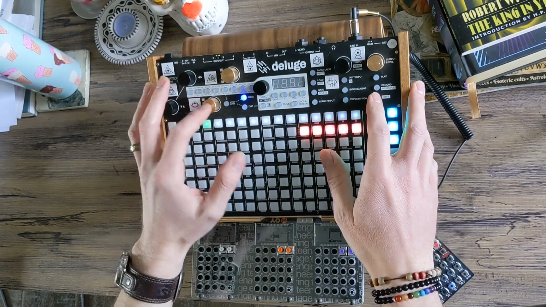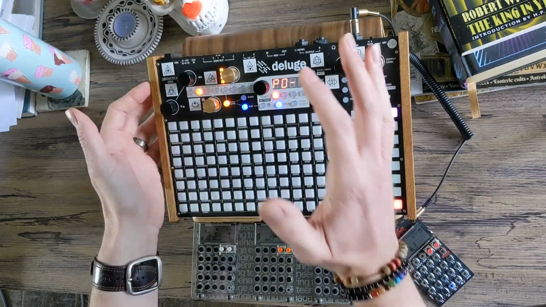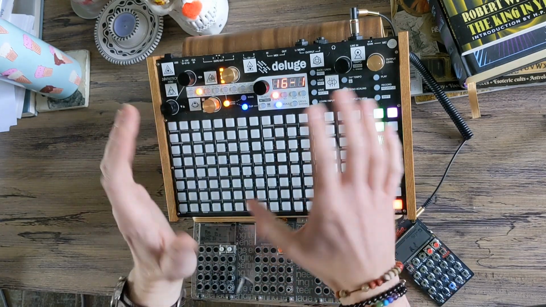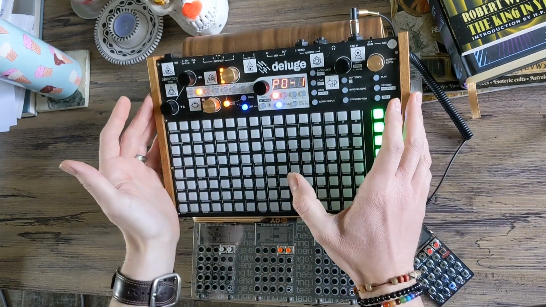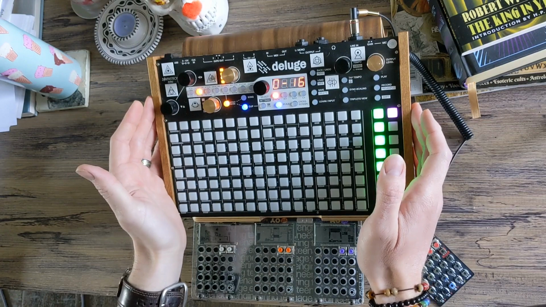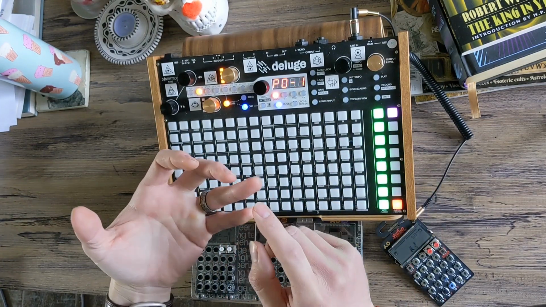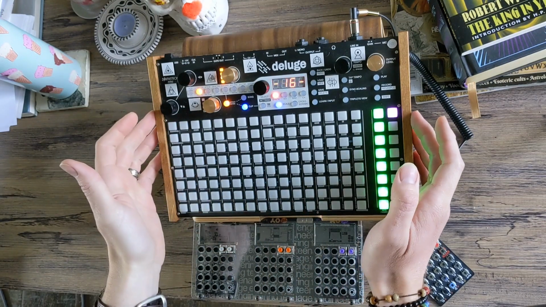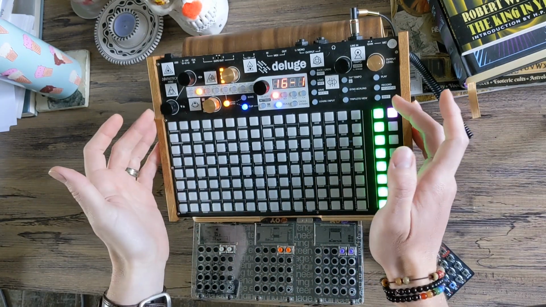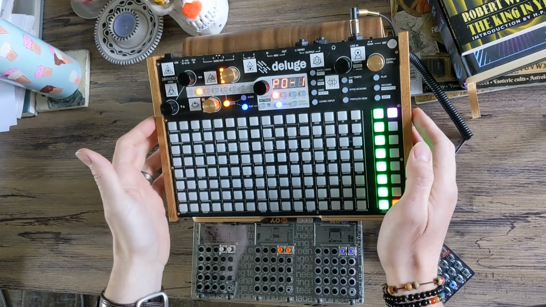Okay, we are going to start over with a new workspace, and now we're going to do sample-based synth voices and sample-based drum kits. We will start with a sample-based synth voice.